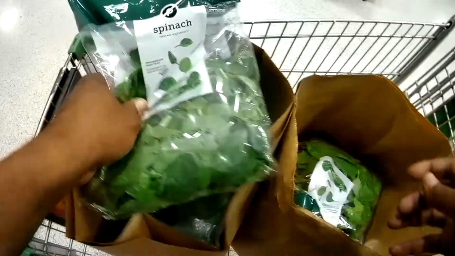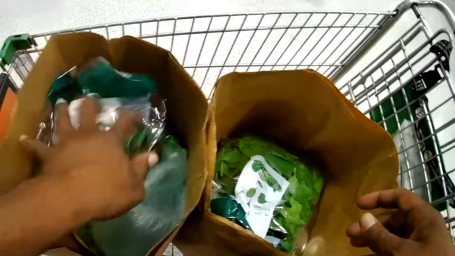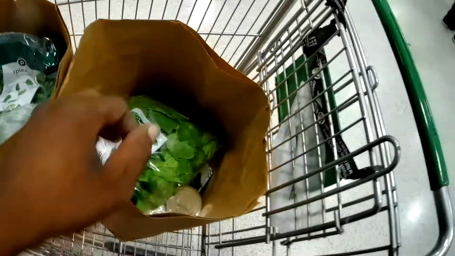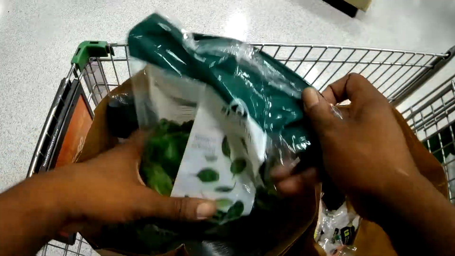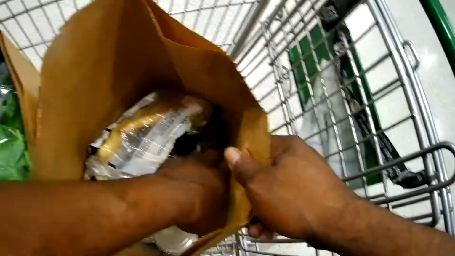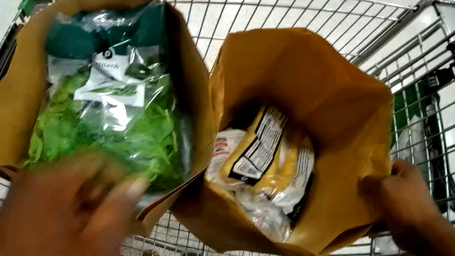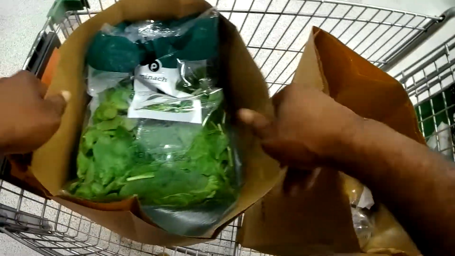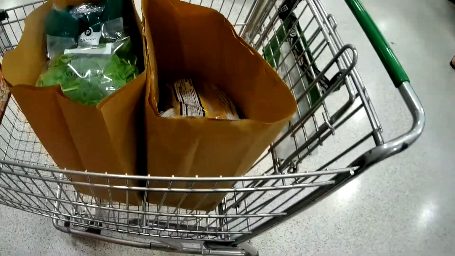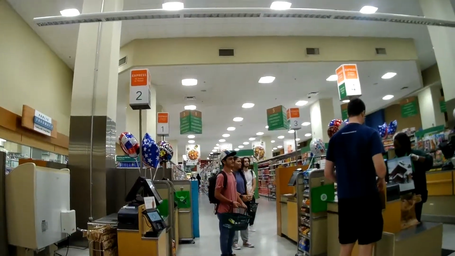We'll slide this bag on top. So now we got more of a presentation. Okay, now we're ready to present these items to the customer.